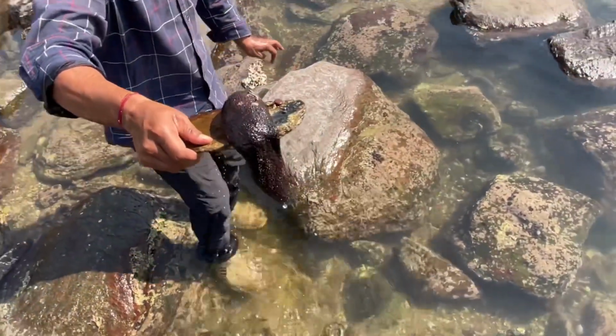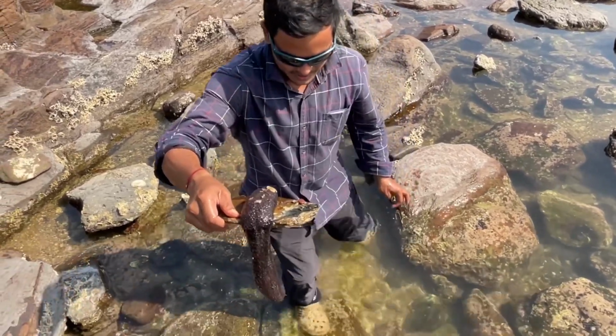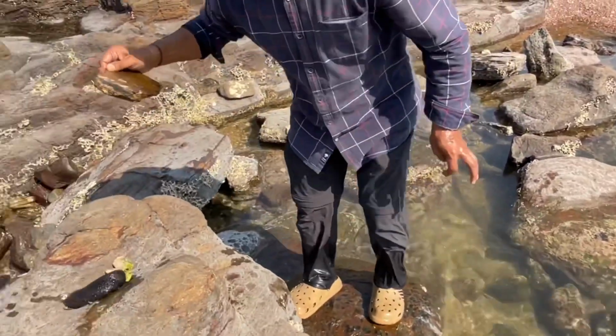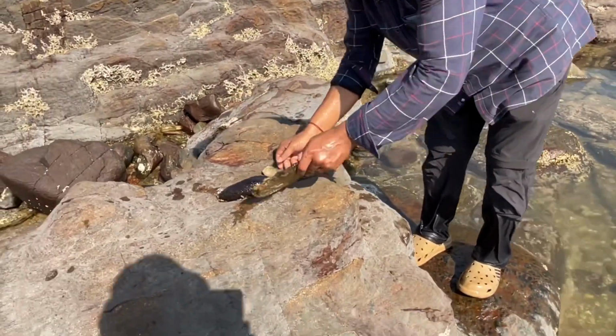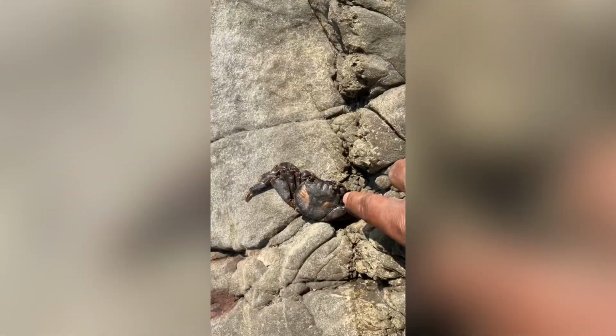This muscular organism is called sea cucumber. I don't want to touch it because I don't know whether it is toxic or not. Oh, I should not leave it here, and I should not disturb its normal habitat.